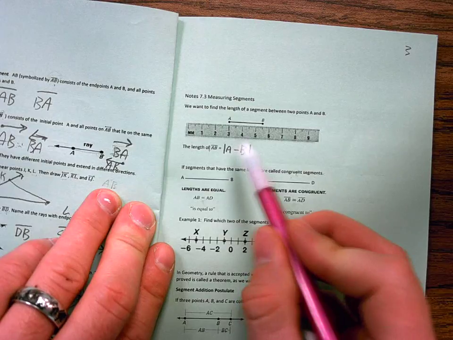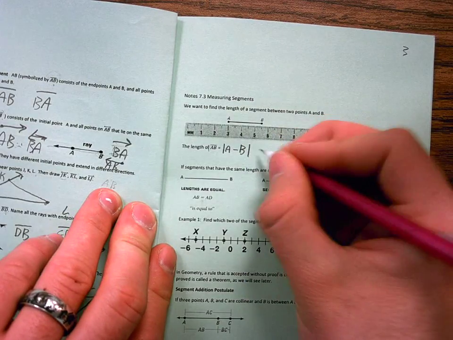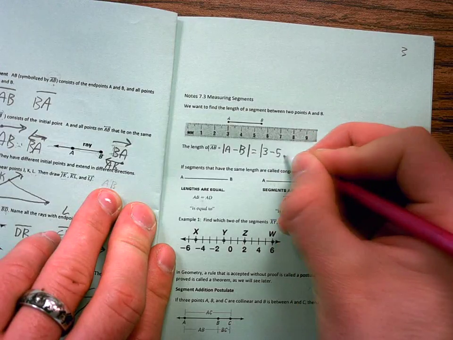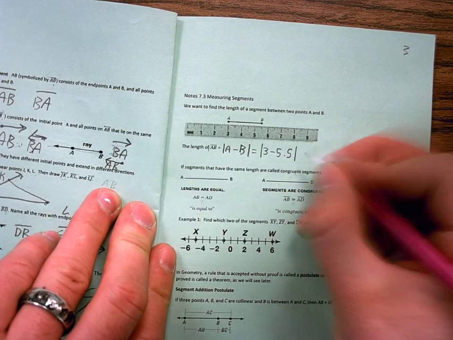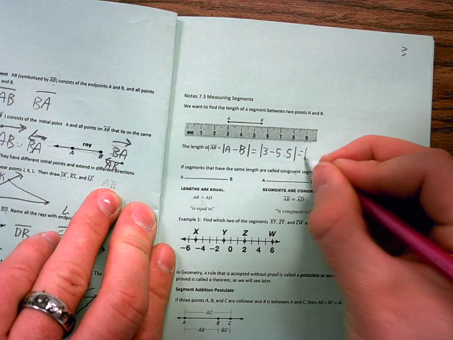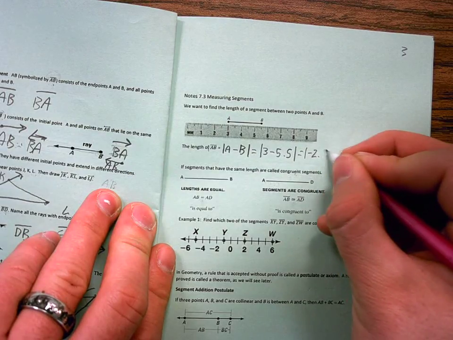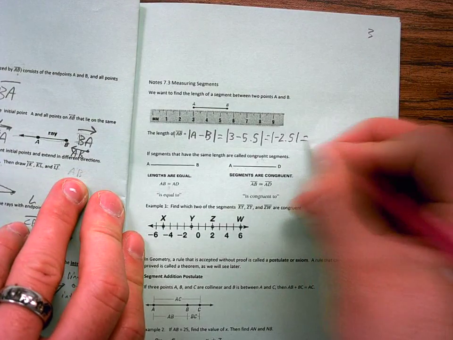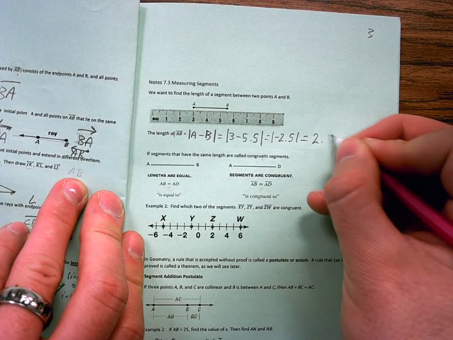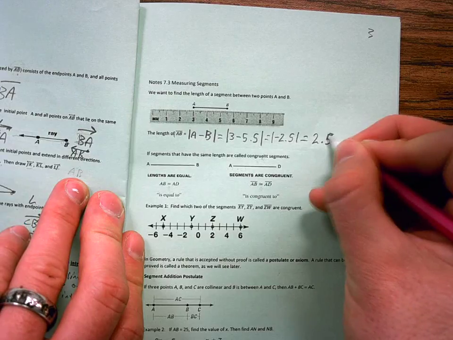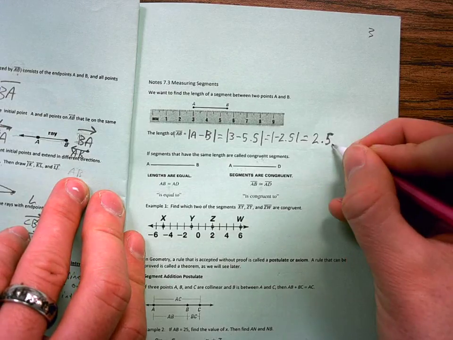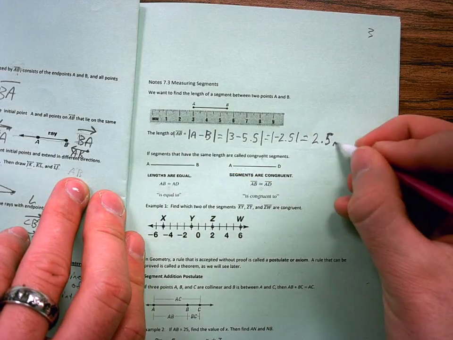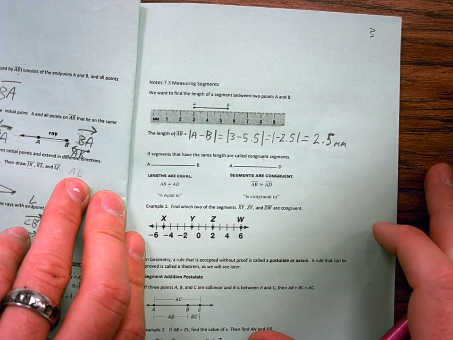I'm talking about this segment here. A is 3 and B is 5.5. 3 minus 5.5 is the absolute value of negative 2.5. The absolute value of negative 2.5 is 2.5. Now, what units are we talking about? We're talking about millimeters on this one. So finish with millimeters.